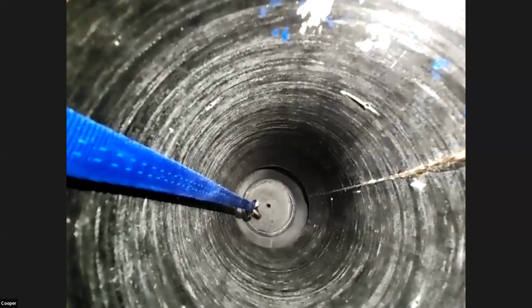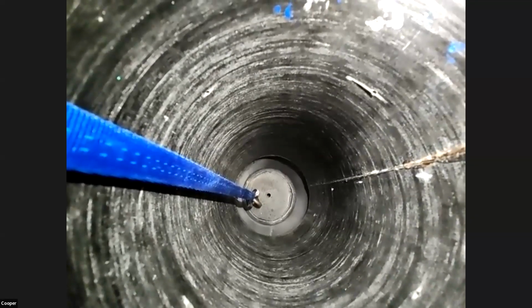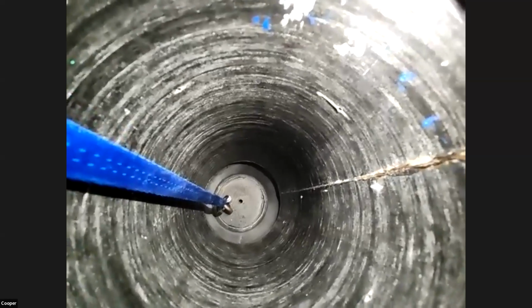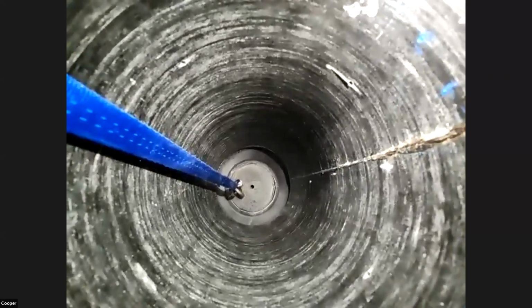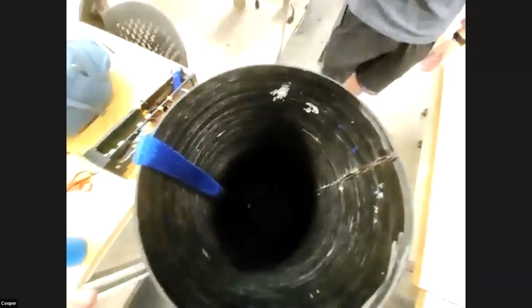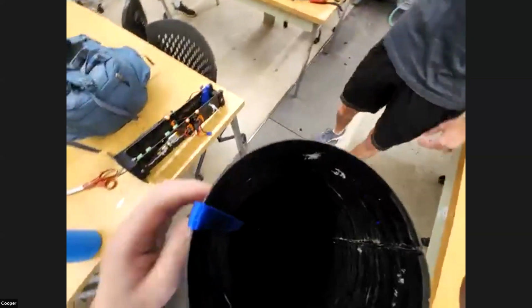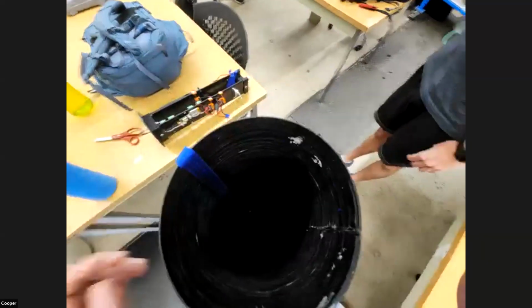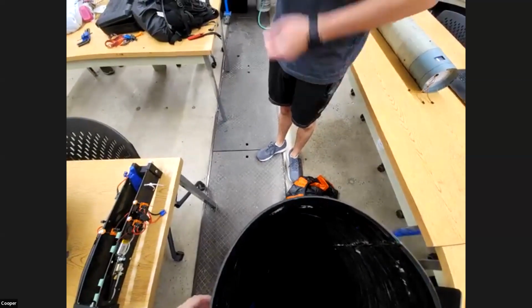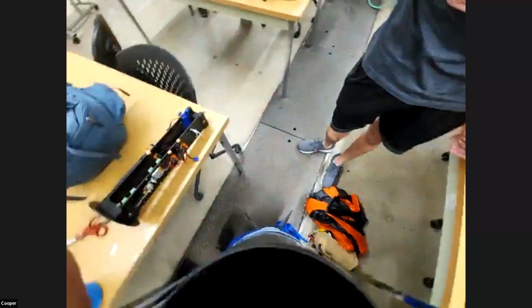All right, so is that a forged bolt? Yes. Okay, do you have an example of one of those somewhere else on the rocket? We're grabbing one. Excellent. Is it the eye bolt or the bolt?